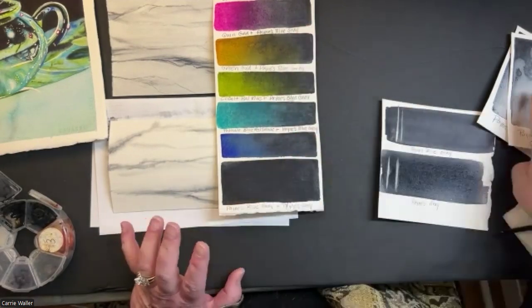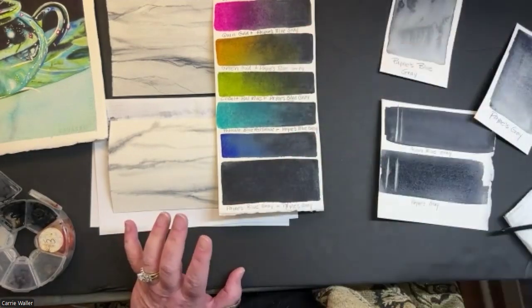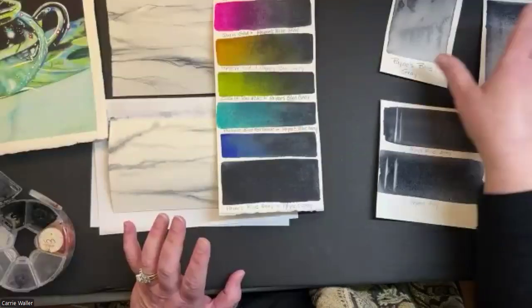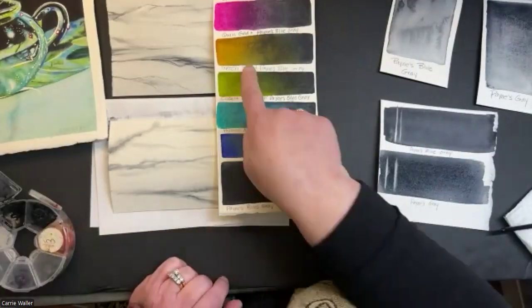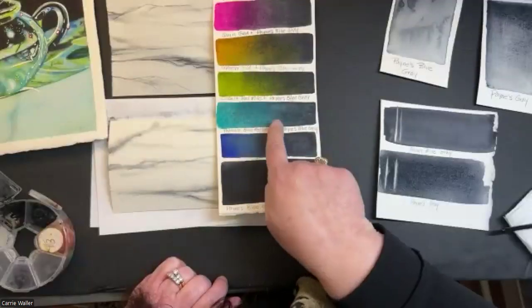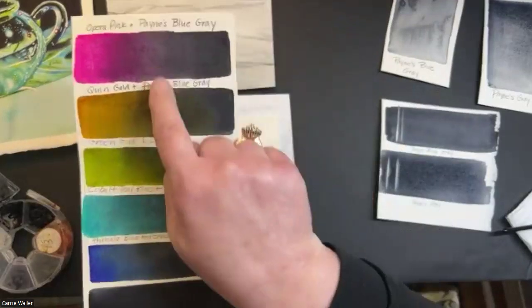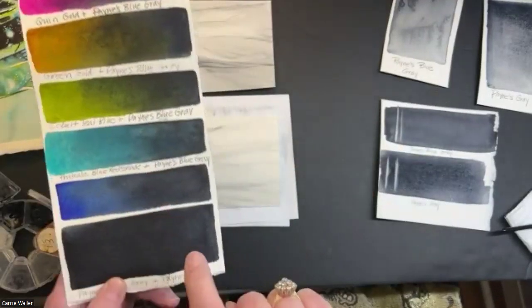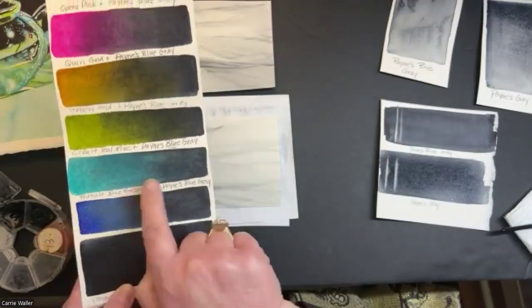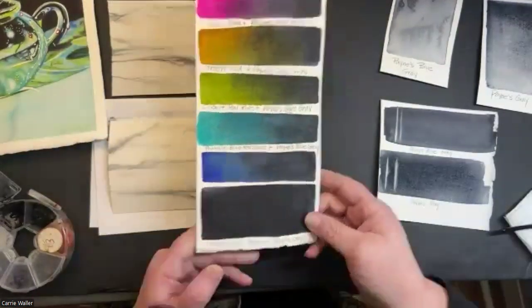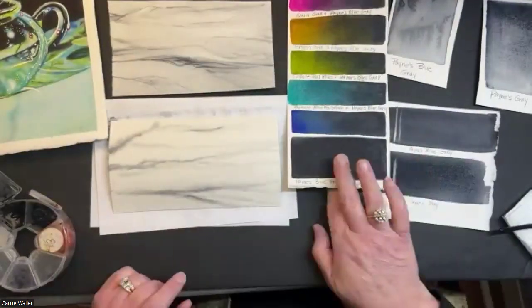But if you're wanting more granulation, then the Payne's gray is great as well. You get more granulation in there, but it depends on the color that you're mixing it with. There's some granulation that's popping up in the middle with some of these colors. But isn't it pretty? It's like the perfect neutral to mix in with things.